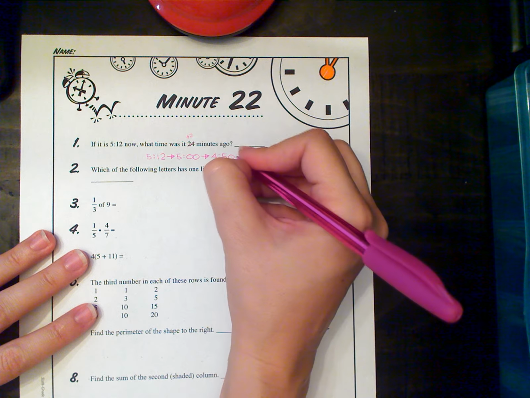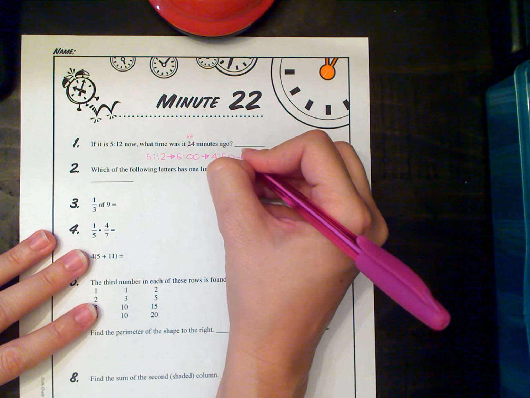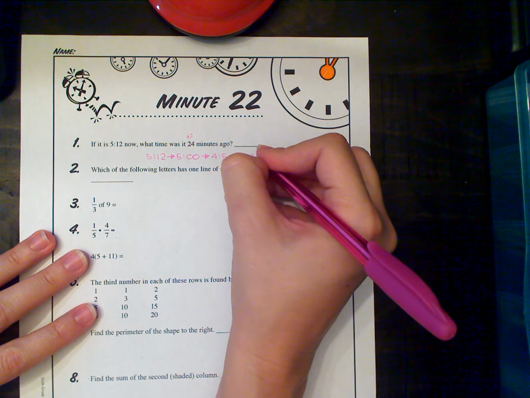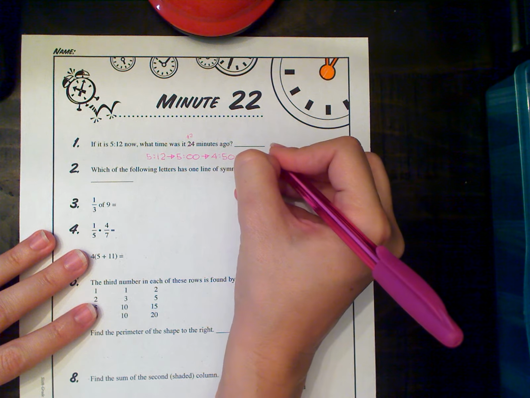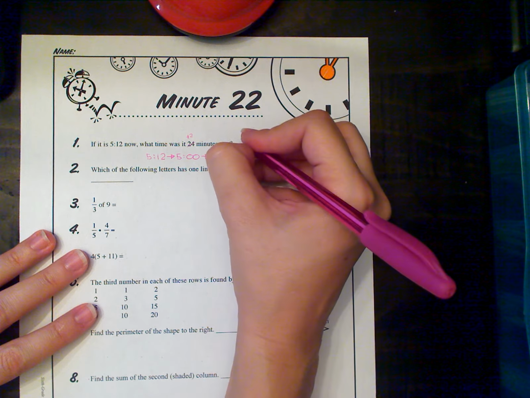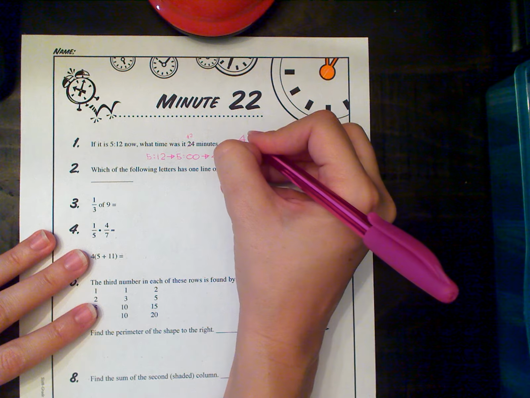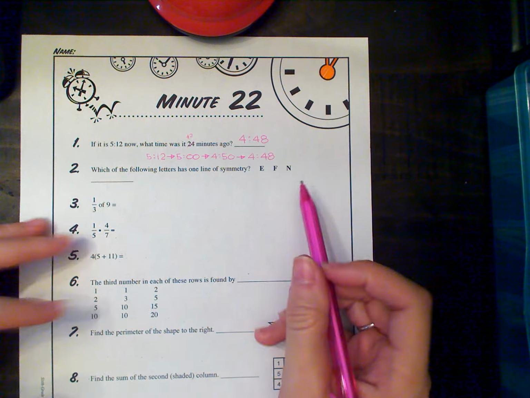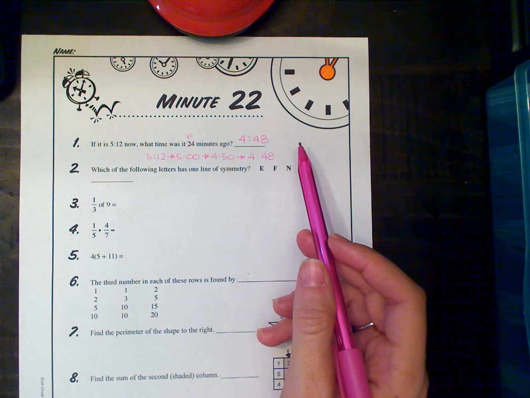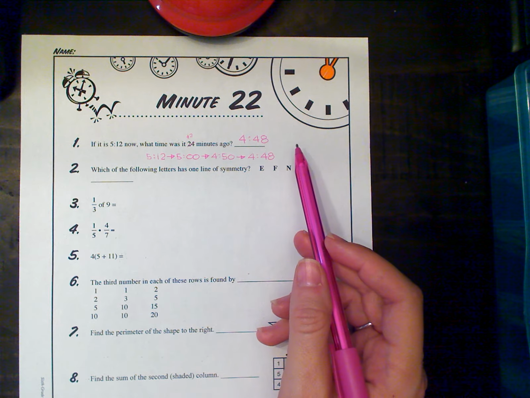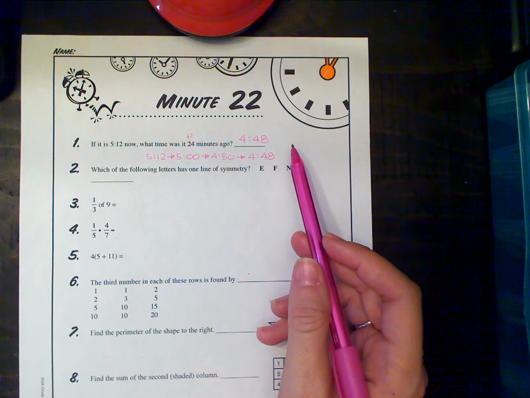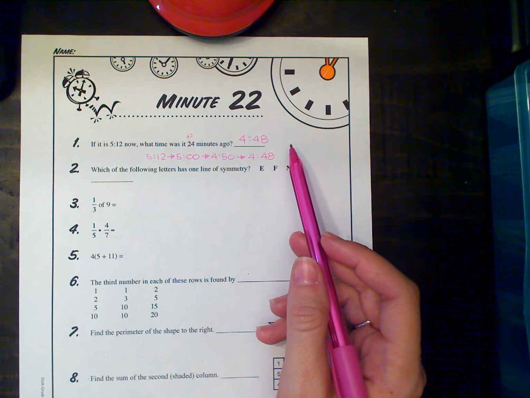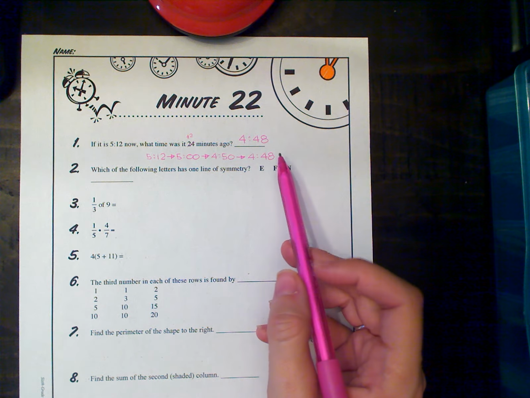And now I'm left with 2 minutes. So if I go backwards 2 more minutes, I am at 4:48. So the answer is 4:48. Doesn't matter if it's AM or PM, it's not asking for that. It really just wants to make sure you understand that on a clock, we're talking about 60-minute intervals instead of 100, like we often feel like we do.